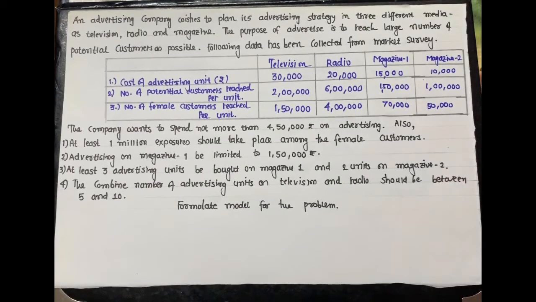Next problem, probably the last in the category of problem formulation. Here the problem statement is given as an advertising company wishes to plan its advertising strategy in three different media as television, radio and magazine.